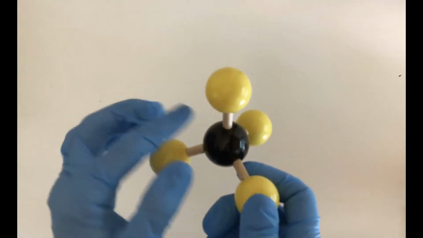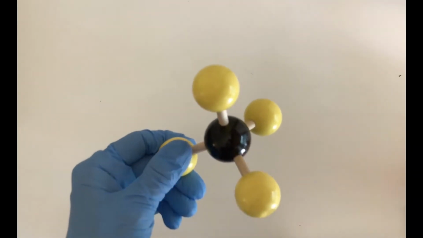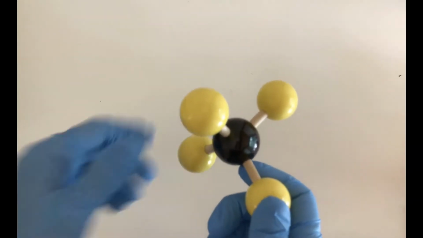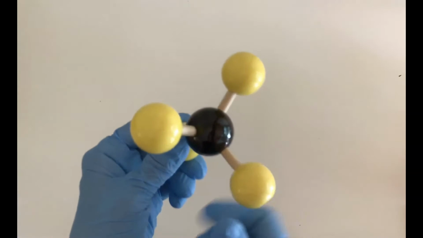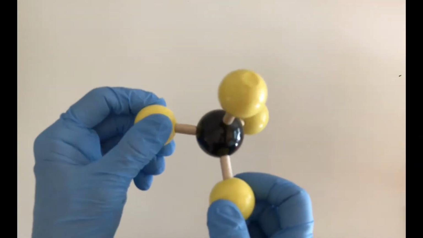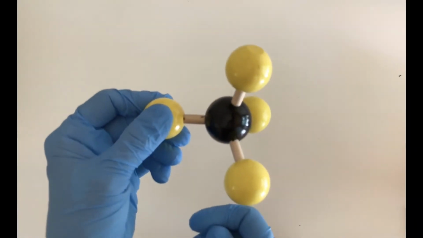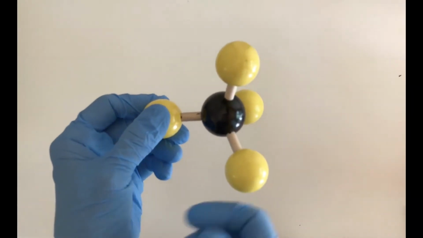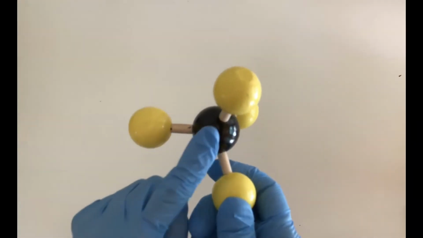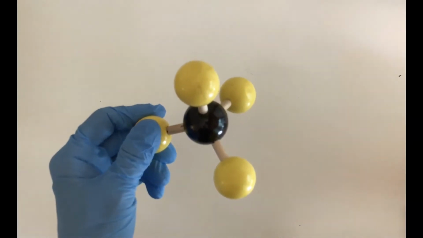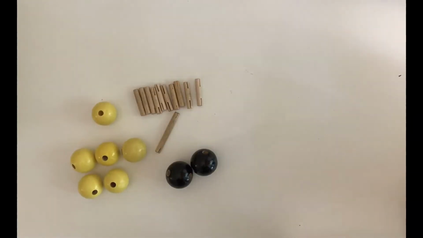If we wanted to represent this in a molecular formula, we'd say it is CH4. I'll go over that a little bit more in the introductory video, and I'll talk about molecular weights and how we calculate them. But what I wanted you to see here is how we would construct that methane molecule. It's the simplest hydrocarbon. It contains 1 carbon and 4 hydrogens. Methane.